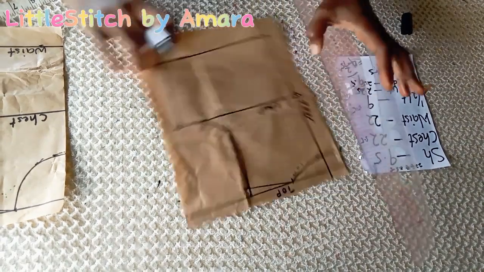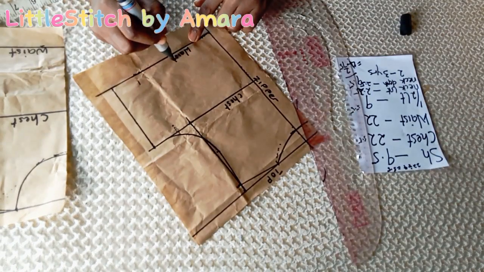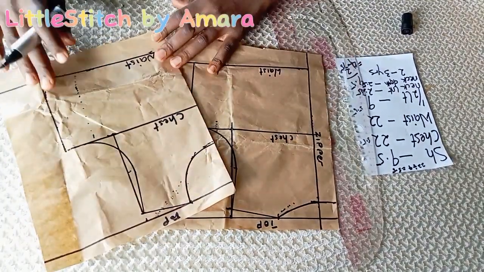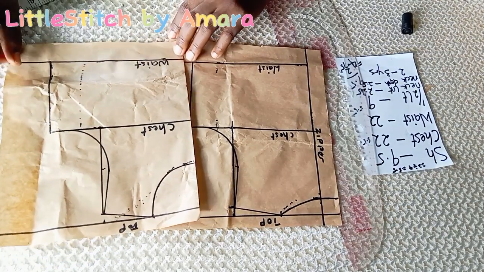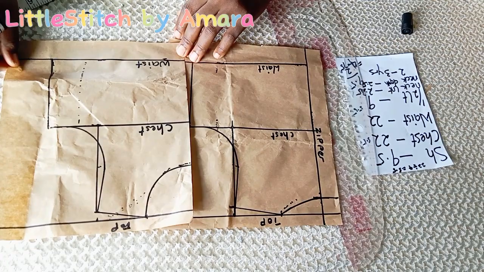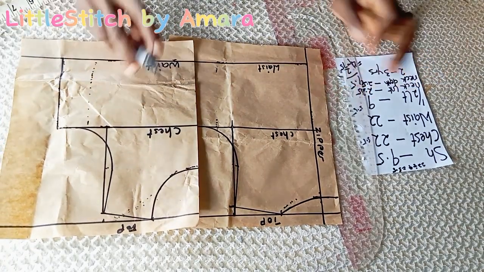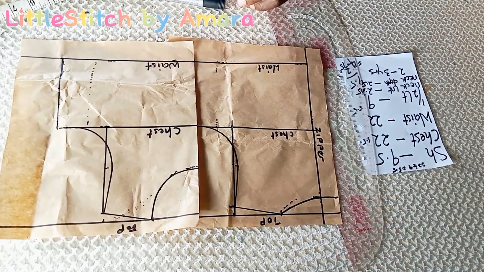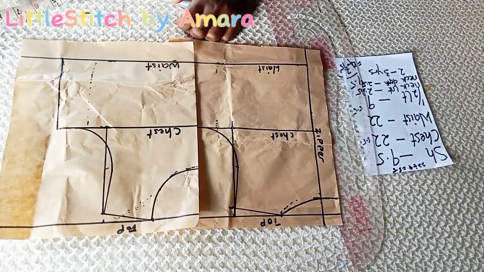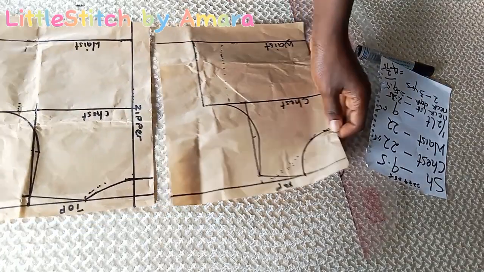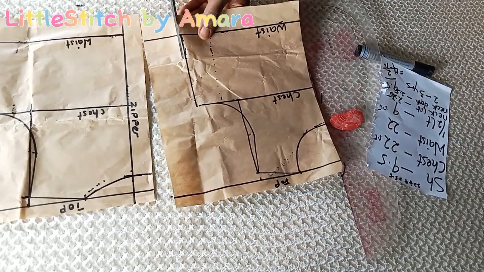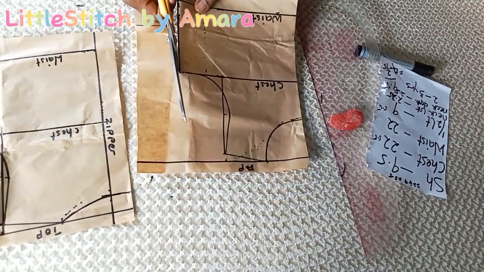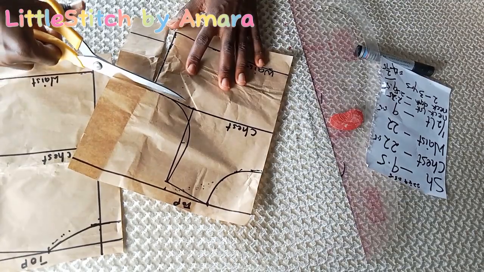You can see how easy, how simple it is. So my front and back bodice are ready. Easy to follow, easy to learn. You can see how beautiful they are. So it's very easy. Anybody can do this. Even a child can do this. So I went ahead and trimmed out both bodice patterns, both the front and the back.